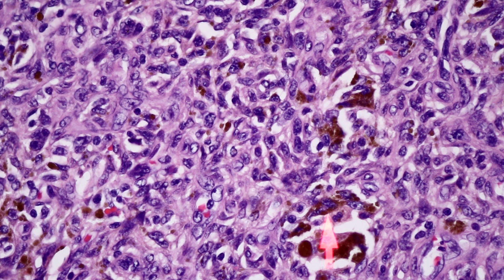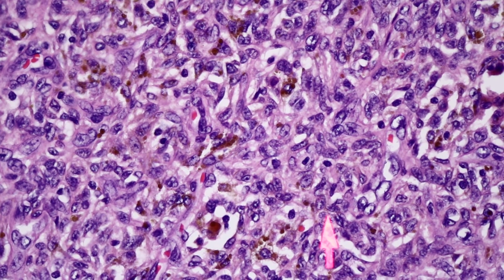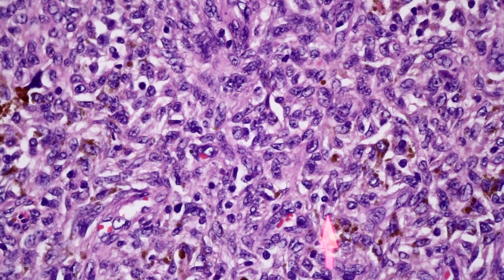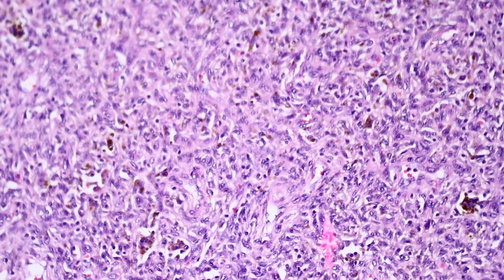I rarely, if ever, have actually seen hemosiderin in DFSP or hemorrhage. And I've seen a lot of DFSP. It's just an extremely uncommon finding in DFSP, but relatively common in dermatofibroma. Okay, so a nice example of the hemosiderin deposition.